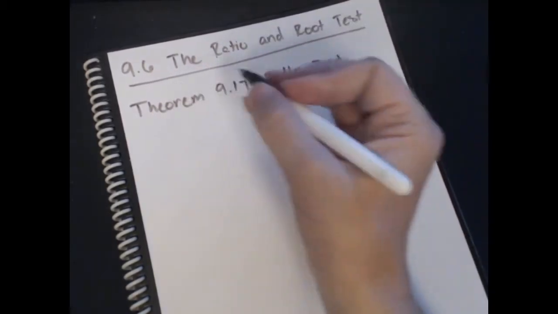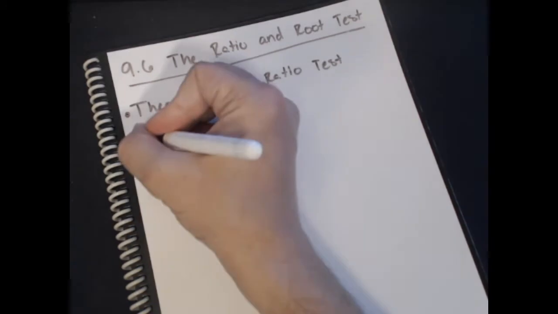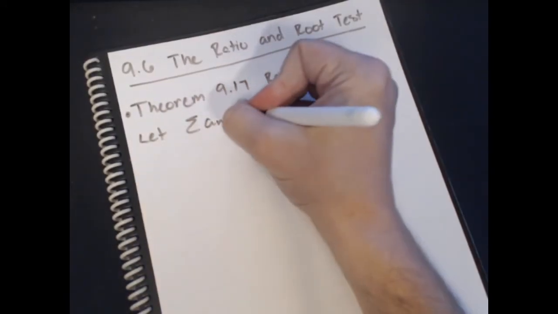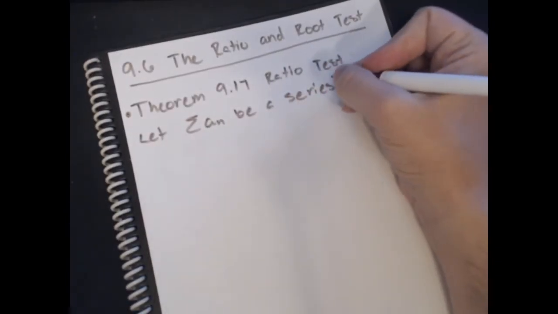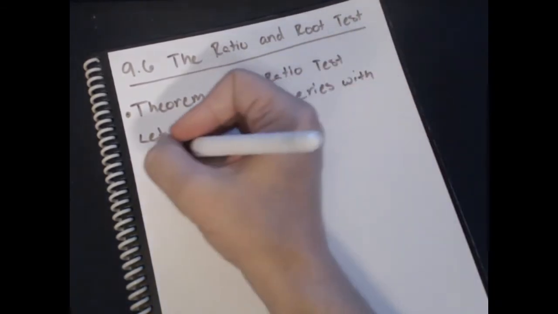But theorem 9.17 is the ratio test. And this says let the summation of a sub n be a series with non-zero terms.